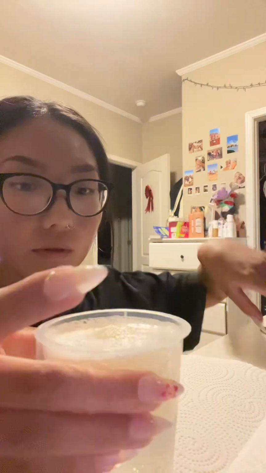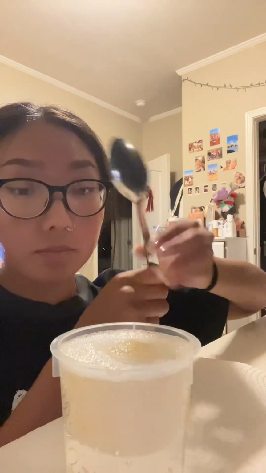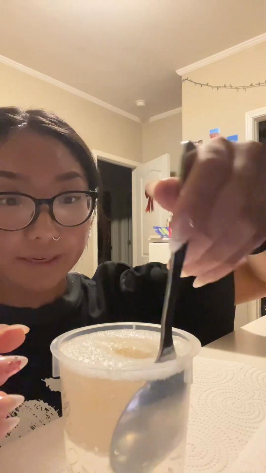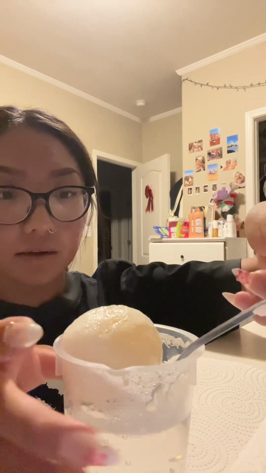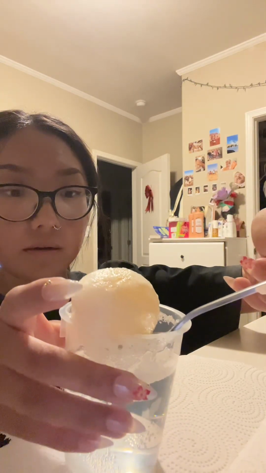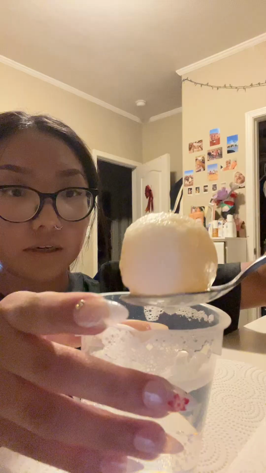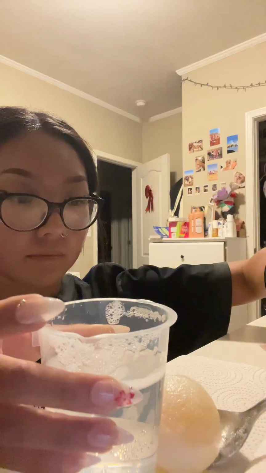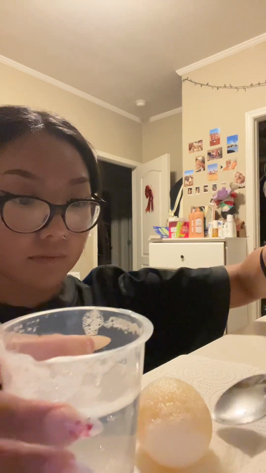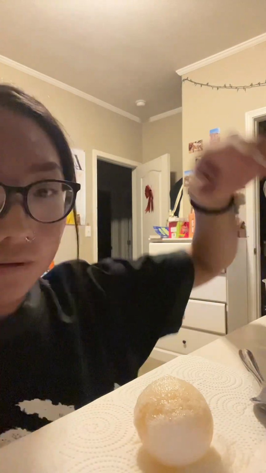So now I am going to take it out. I'm gonna use a spoon. Hopefully I can take it out. I don't want to break it. I'm gonna place it on the paper towel. All right. This is what the egg looks like outside of the vinegar.